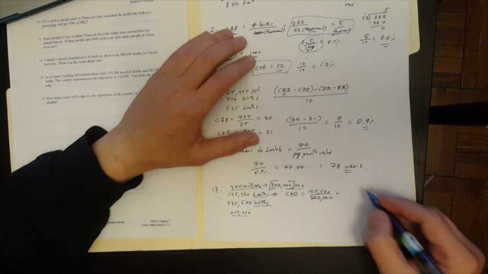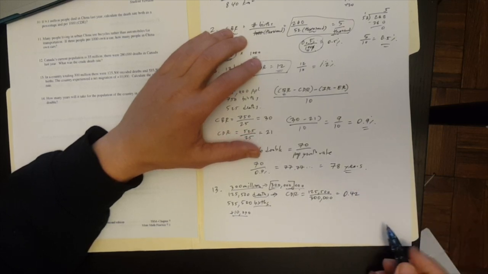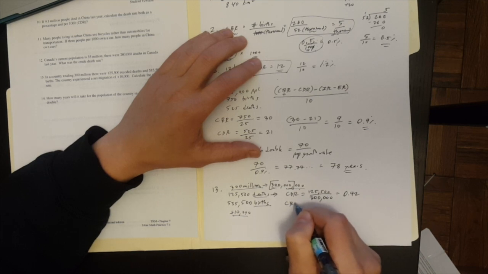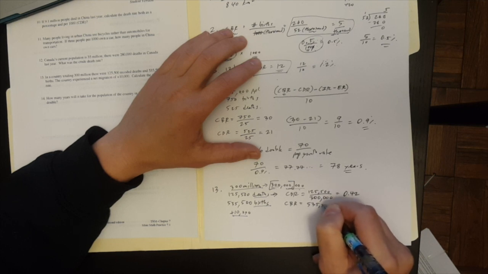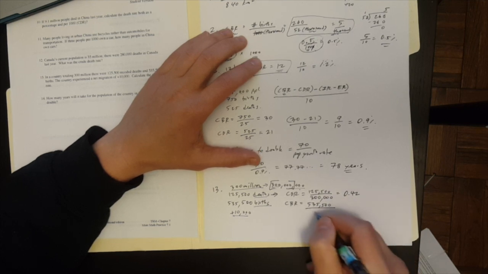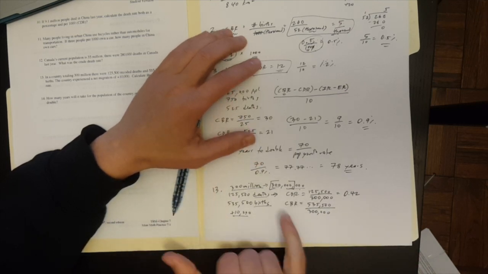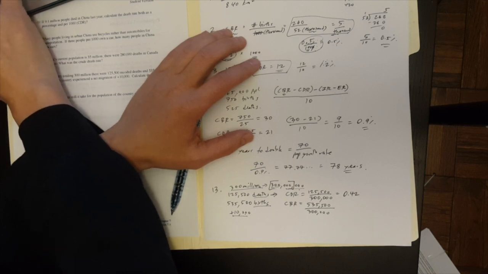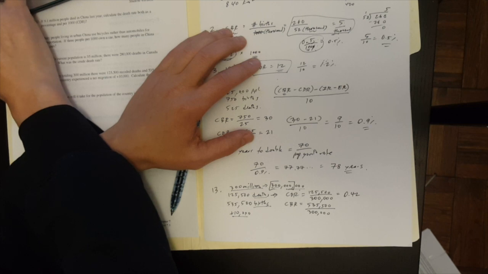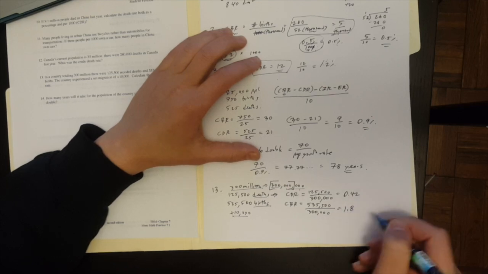And we get 0.42. I rounded slightly. Okay, and our CBR equals 535,500 total births over 300,000. So that equals 1.8.